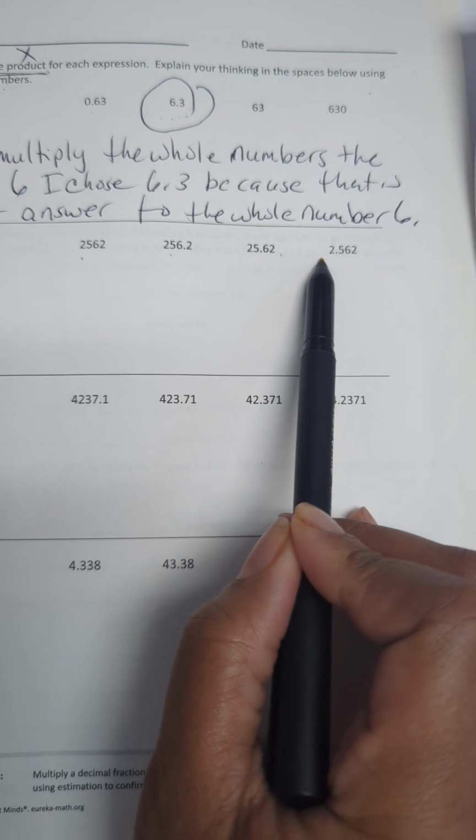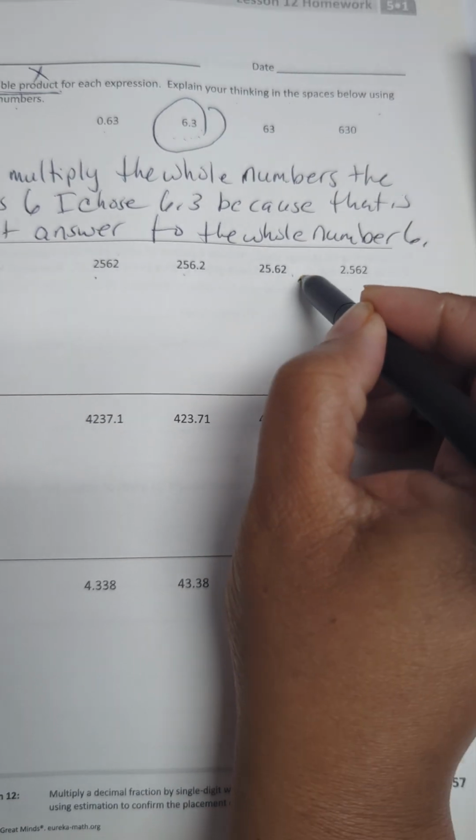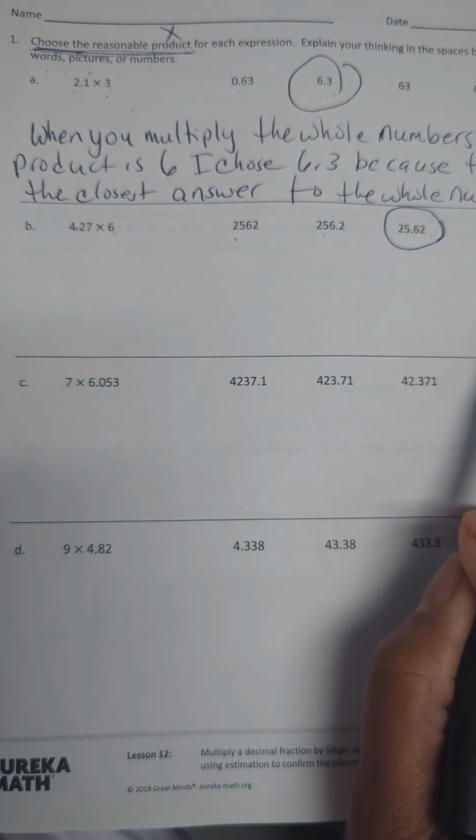Let's look at the last one just in case. 2.562, is that close to 24? No, this is our closest option, close to 24. And you want to explain why you chose that option, okay?